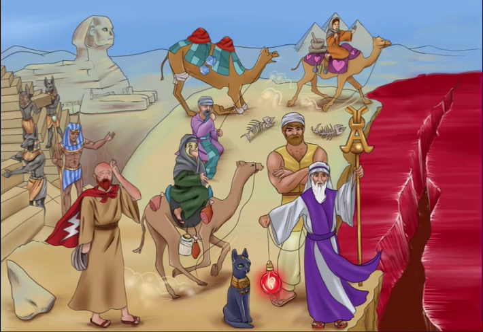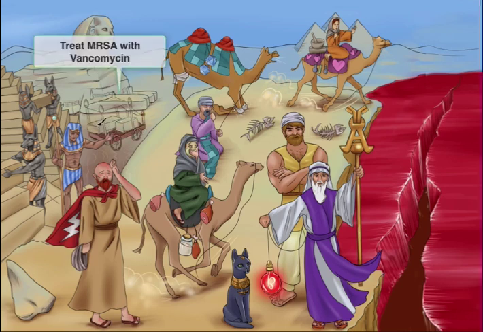Now for the treatment of MRSA, we use vancomycin. Our symbol for vancomycin throughout the course will be a van. But to keep with this era, instead of using a van, we'll use a caravan. But we'll still have it shaped to look like our vancomycin van that you'll see in our future drawings.